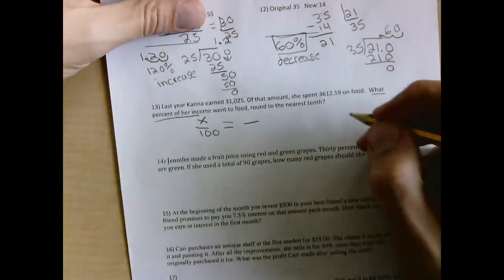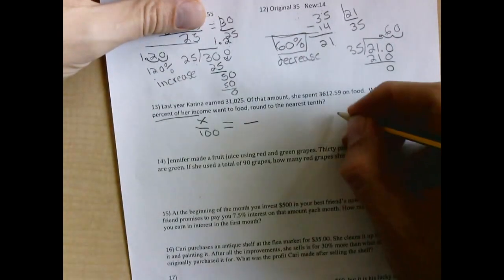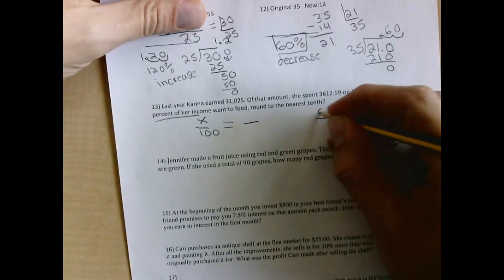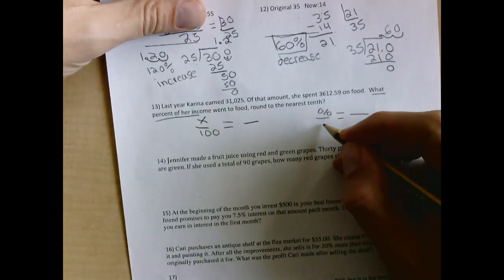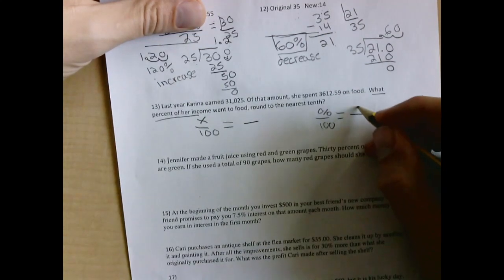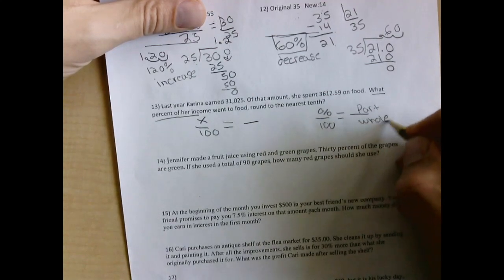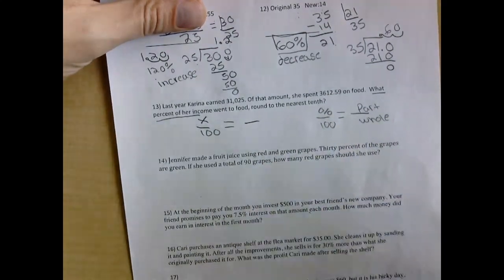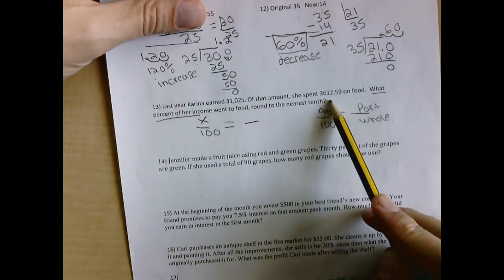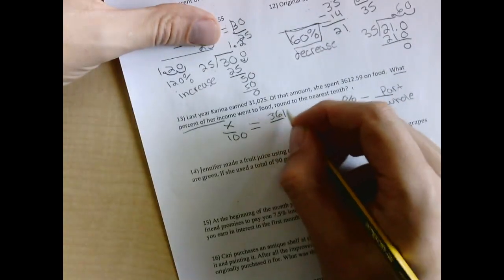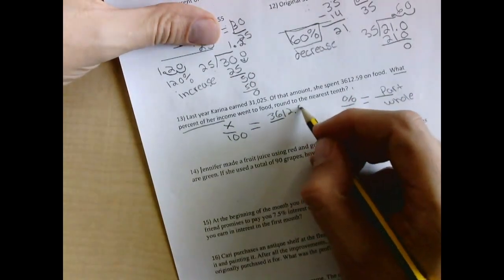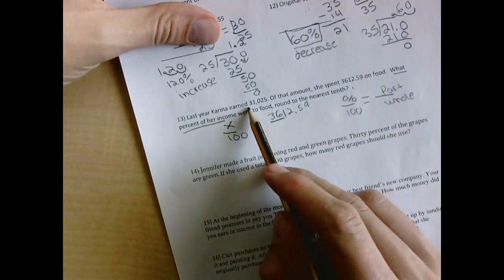Now, if you think back to our lessons, we said that we had percent over 100 is equal to part over whole. So we'll put the partial amount on top, which is what she spent on food, and we'll put the total amount on the bottom.